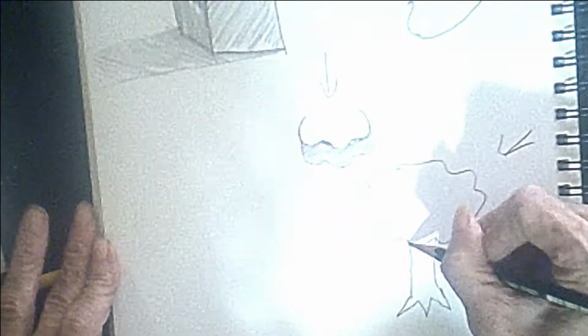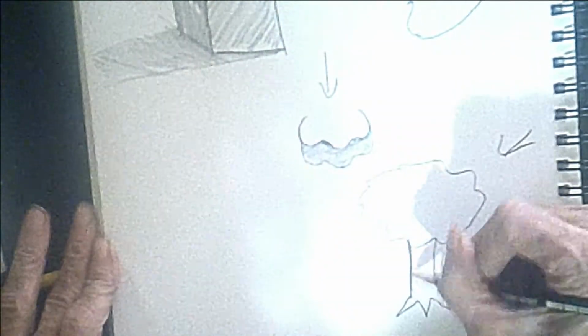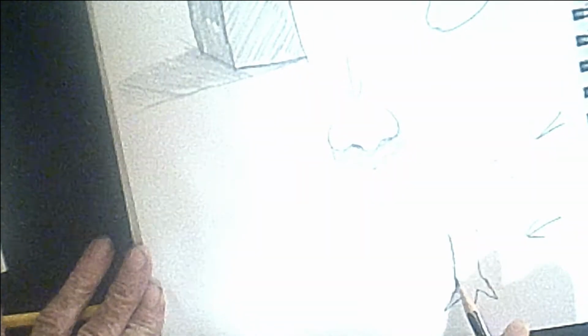So, this is your dark side of the tree. Your shadow is cast out here, like so. And as you get further and further into the light, less and less you are going to see until it disappears completely out of sight. Right, so.